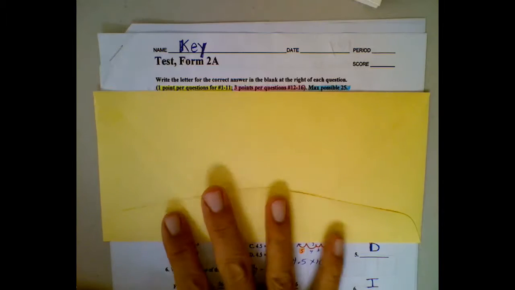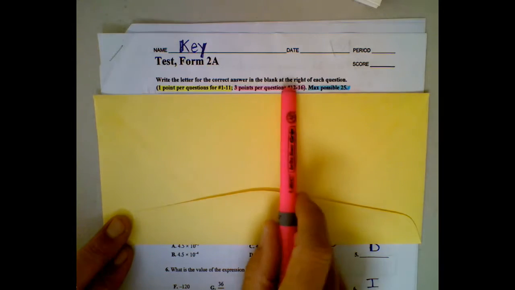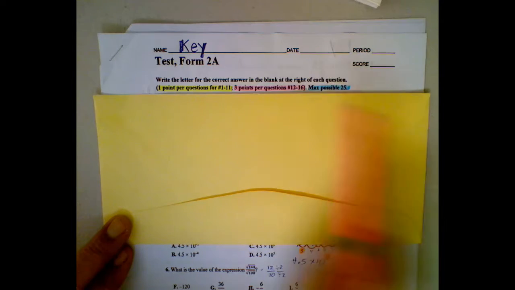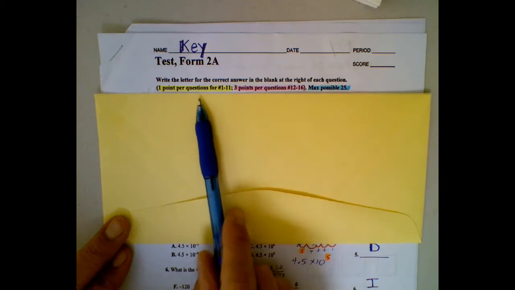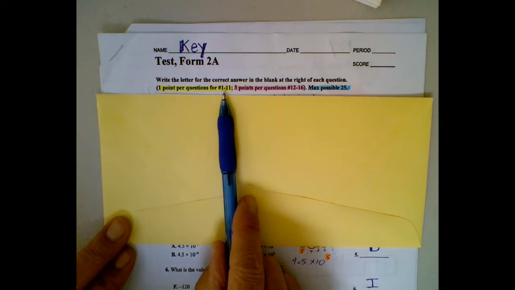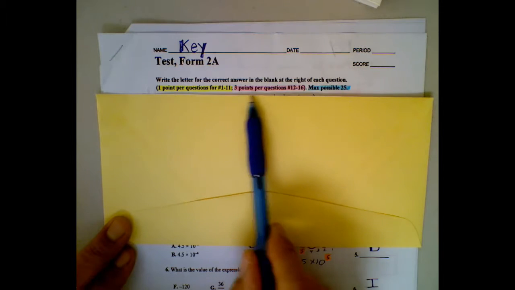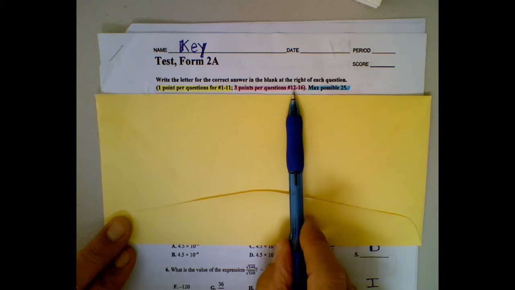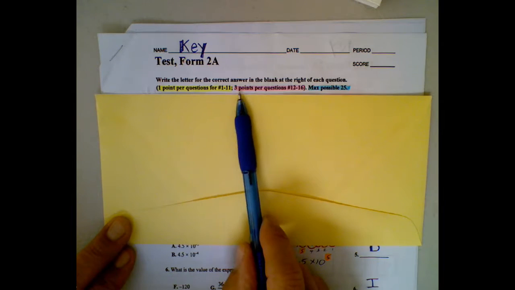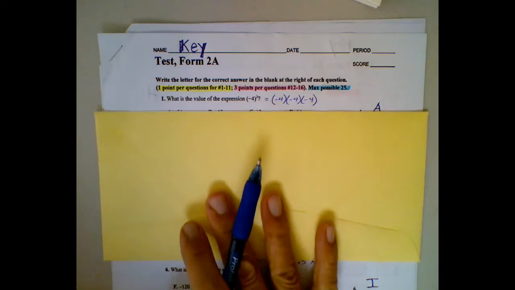Okay, so here were the directions. Write the letter for the correct answer in the blank at the right of each question. So the multiple choice questions were worth a point each because you didn't have to show any work, where questions 12 through 16, where you did have to show work, were worth 3 points each for a maximum possible of 25.